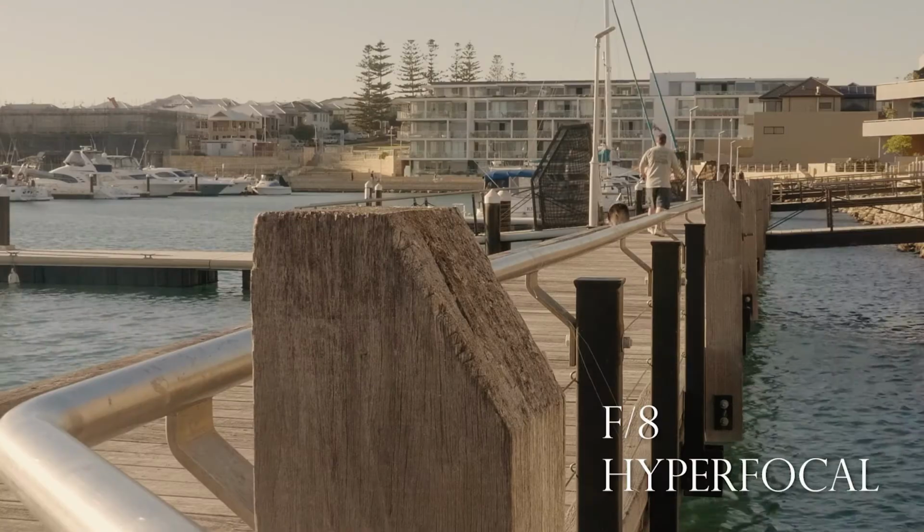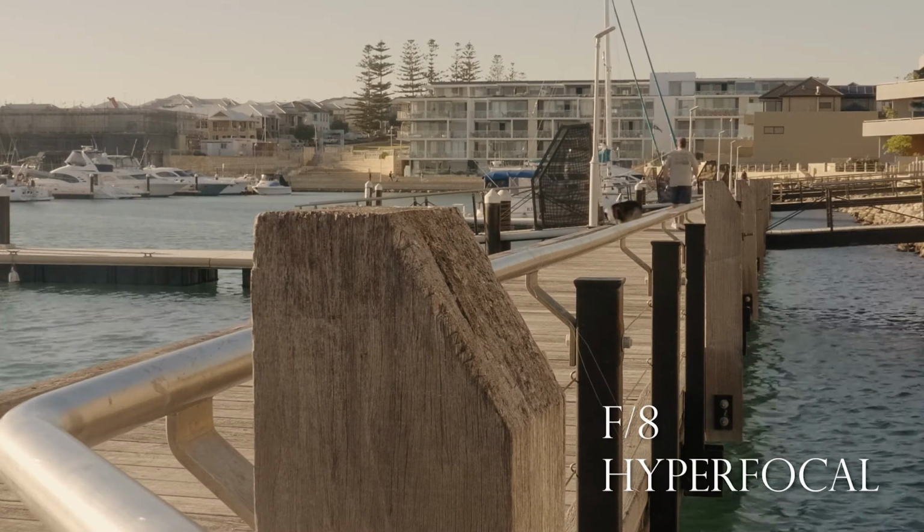One last thing to mention here when it comes to landscape photography and depth of field is something called hyperfocal distance. Rather than blending images in Photoshop, many landscape photographers will instead choose to focus on something which is neither in the foreground or the background, but usually somewhere around a third of the way into the image.